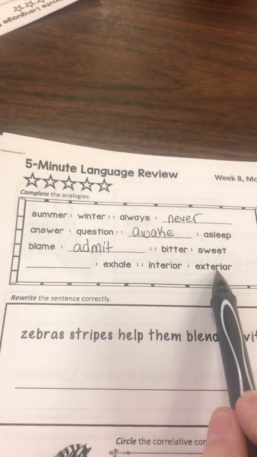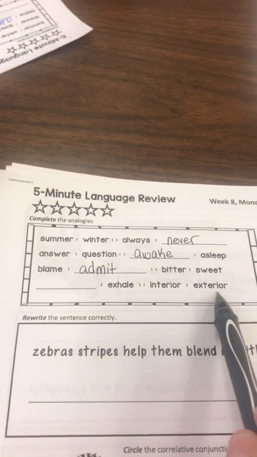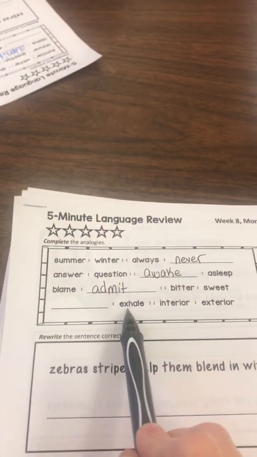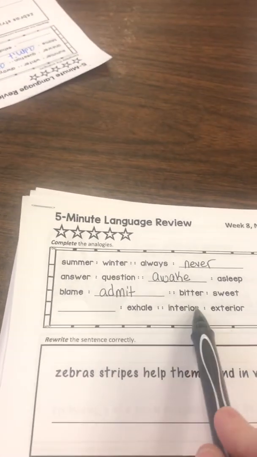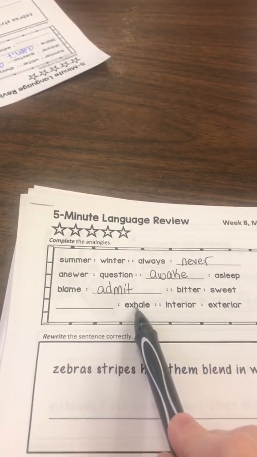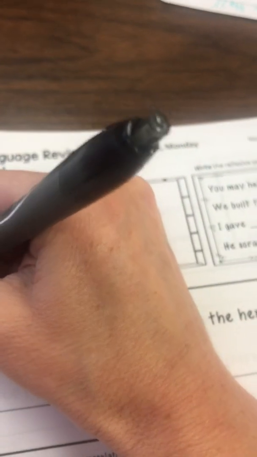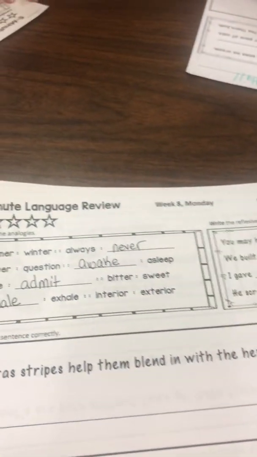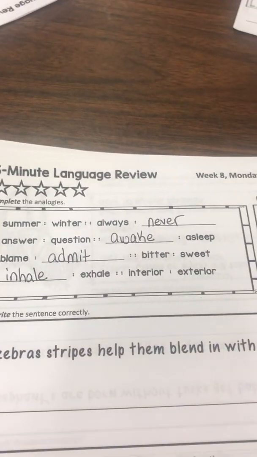All right, we have these comparisons. Interior and exterior. Interior means the inside. Exterior means the outside. The inside of a fish and the outside of a fish. So, what is the opposite? Because these are opposites, exhale. What's the opposite of exhale? Inhale. I-N, and then H-A-L-E.